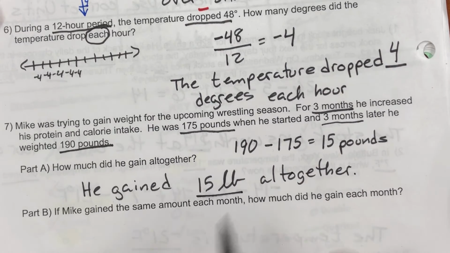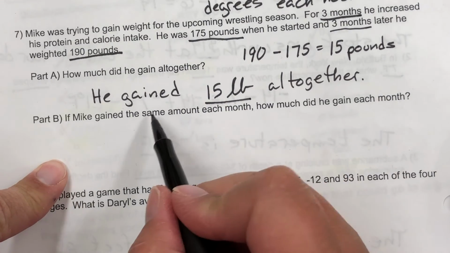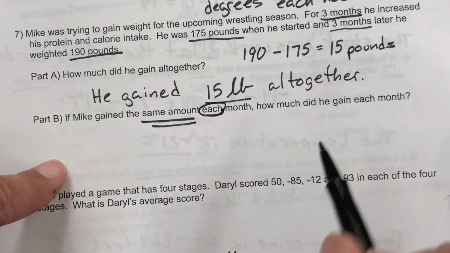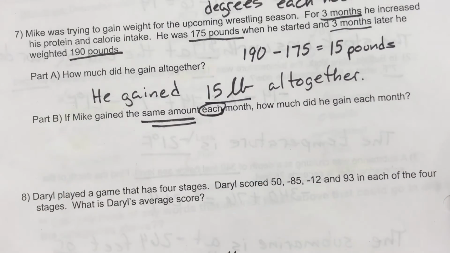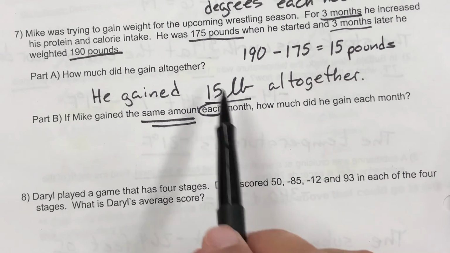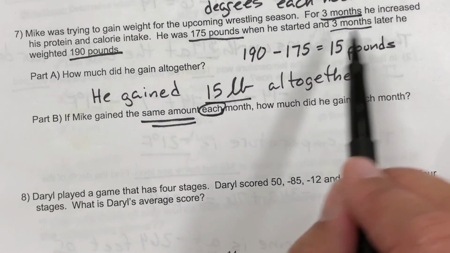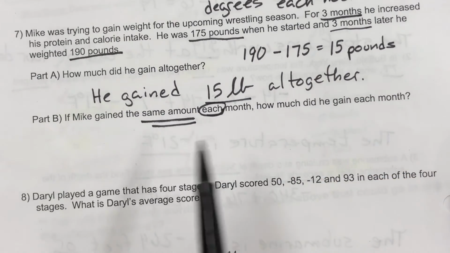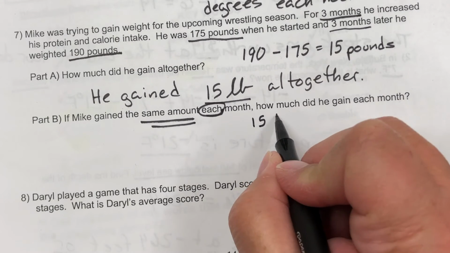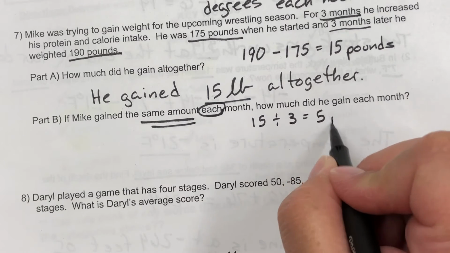Wow, that's pretty good. Okay. Now, the next one. If Mike gained the same amount each month, how much did he gain each month? Same amount each month. Again, context clues. They're telling me that I have to divide my 15 pounds up over the 3 months. So 15 pounds divided by 3 months is 5 pounds.